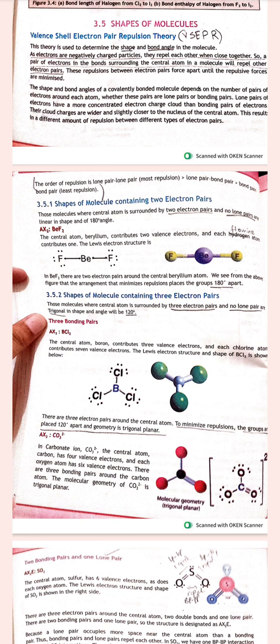Electrons are negatively charged, they repel each other, and pairs of electrons are bound by some central atom. The different shapes and bond angles they exhibit depend on the number of pairs of electrons, lone pairs and bonding pairs.